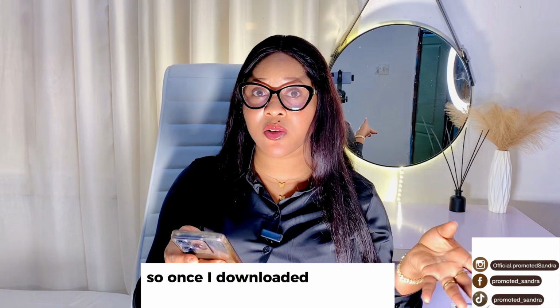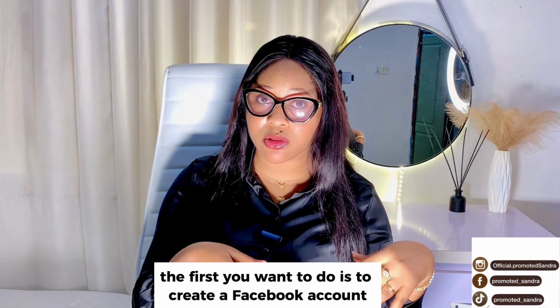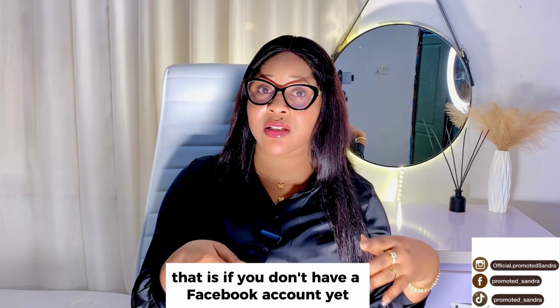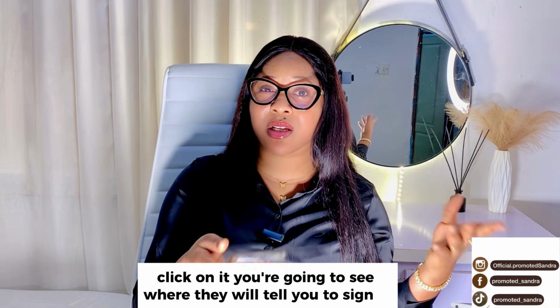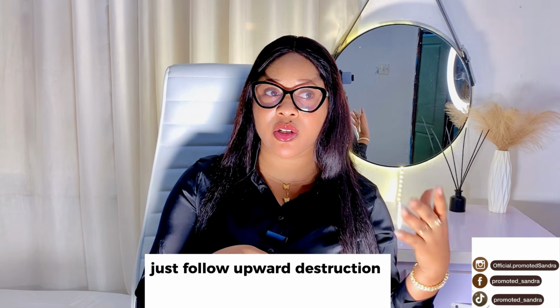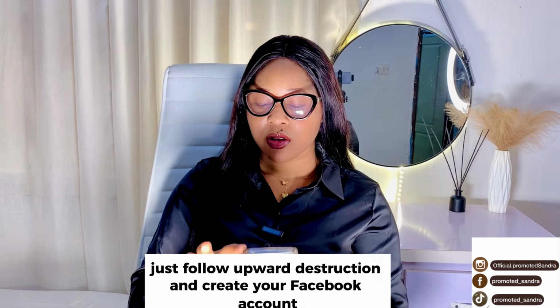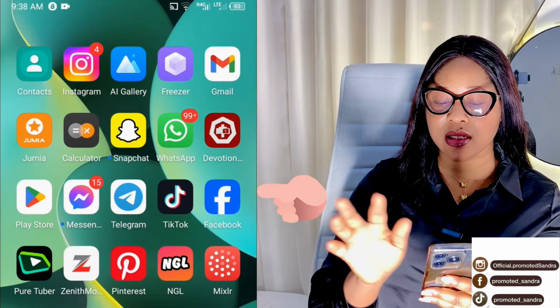Then, once you're done downloading it on your phone, the first thing you want to do is to create a Facebook account. That is, if you don't have a Facebook account yet, go ahead and create one. Click on it. You're going to see where they will tell you to sign in or create an account. Just follow the instructions and create your Facebook account. So the first thing you want to do is to click on your Facebook app. So you click on it like this.